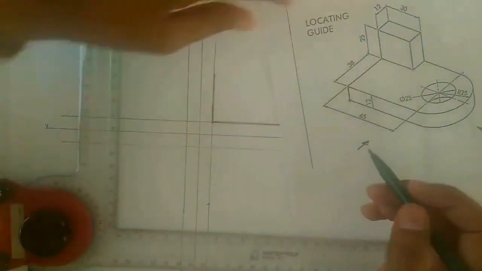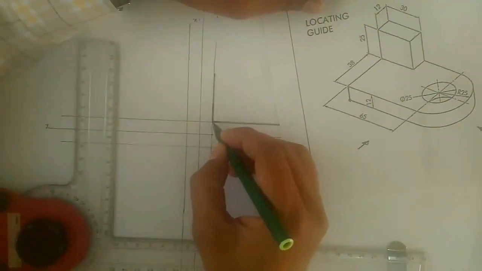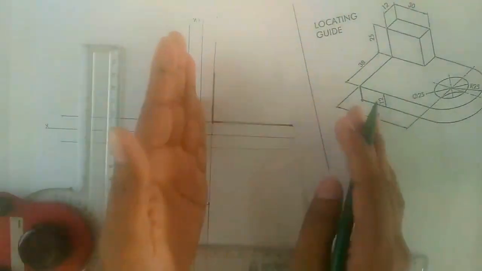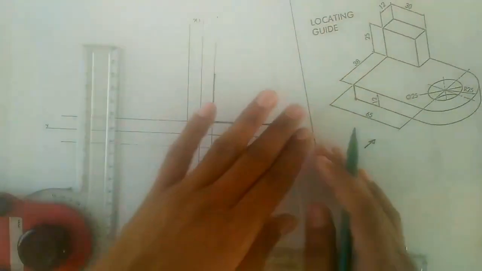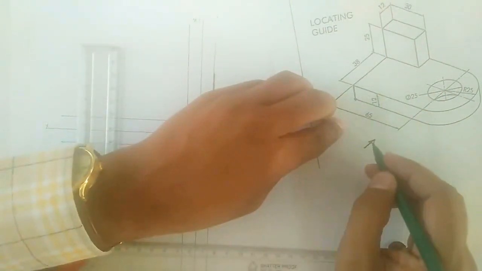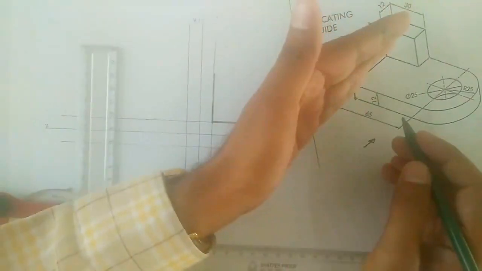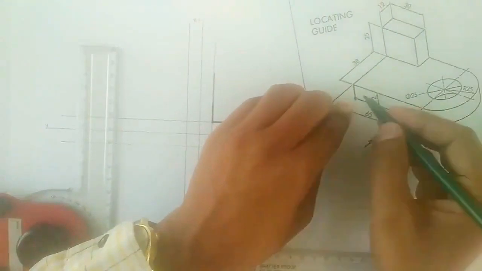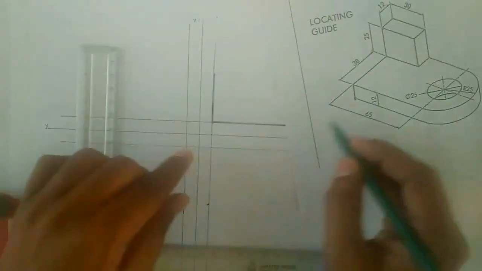So this is the starting point of the front view, which is the left hand lower point. So in this object, the observer is at this location. So this is the left hand side of the observer, this is the lower point and this is the upper point of this object. So this will be the starting point of the front view.